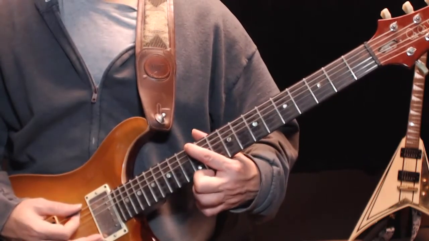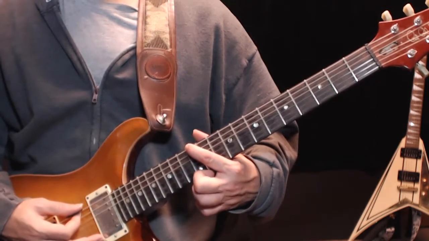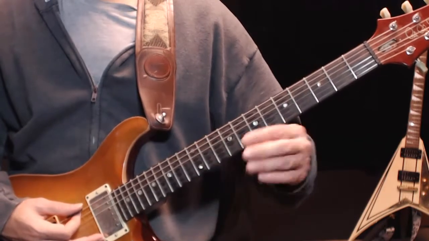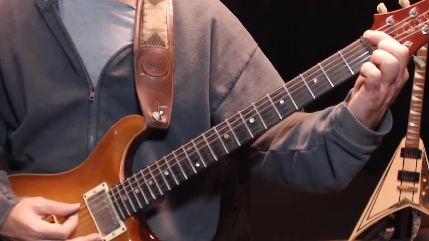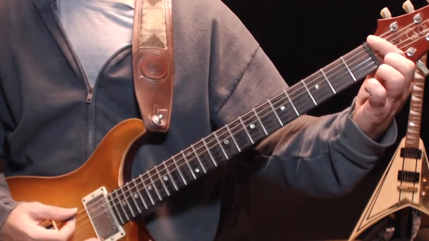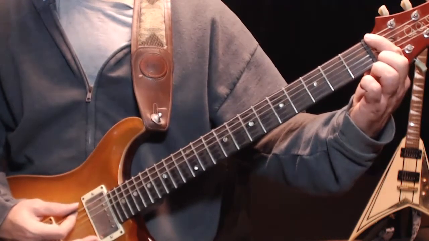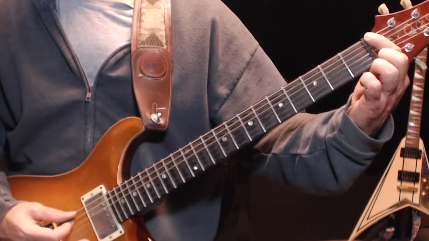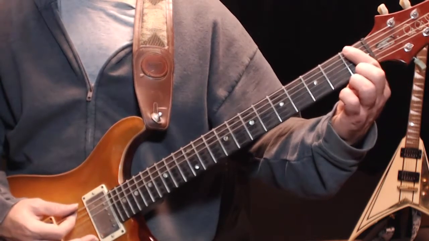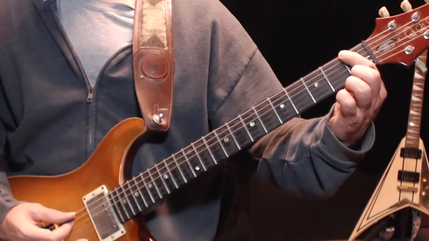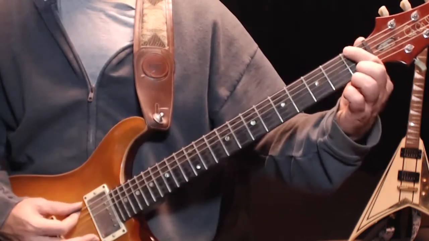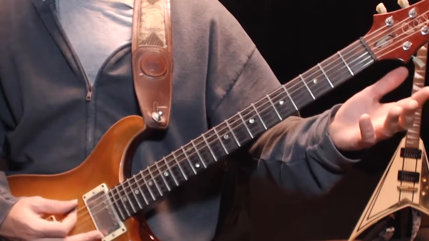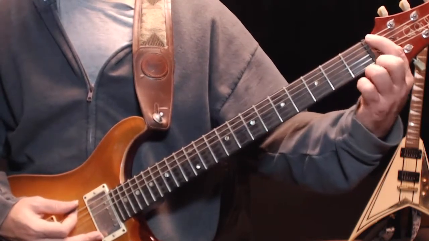Remember, E is like the open string. So what we can do to better visualize this is put our finger over here on the other side of the fret. This is what I'll call the imaginary fret, so it'll be easier to see. E goes up a half step to F, E to F. Eventually you'll just be going E, F, but it's good to visualize it, so you can pretend there's a fret here.